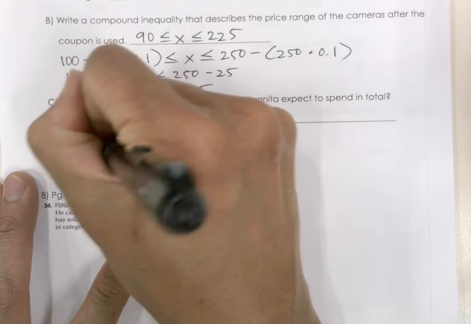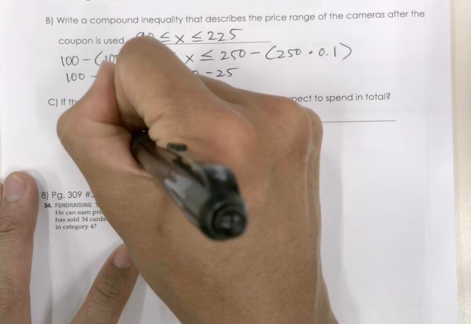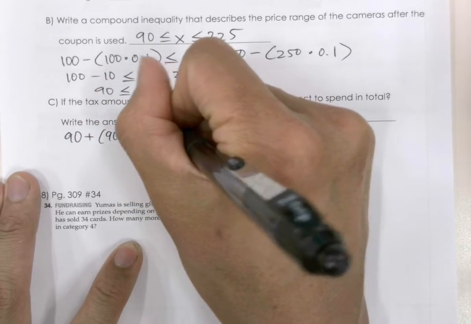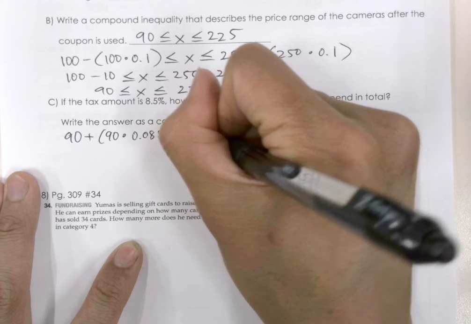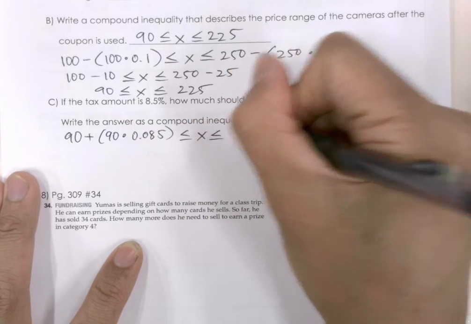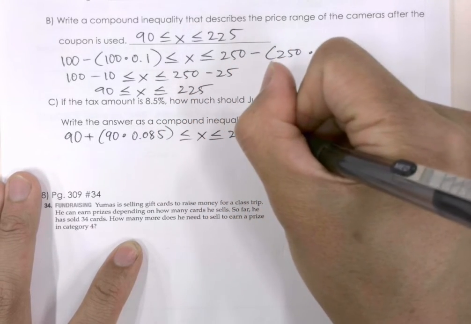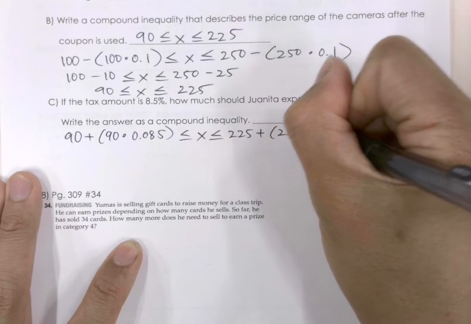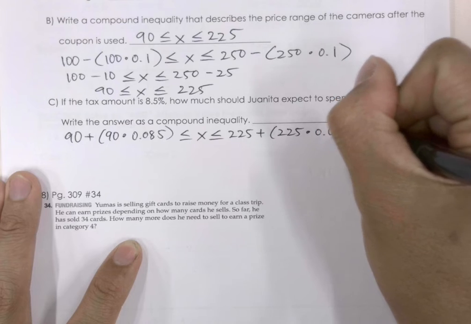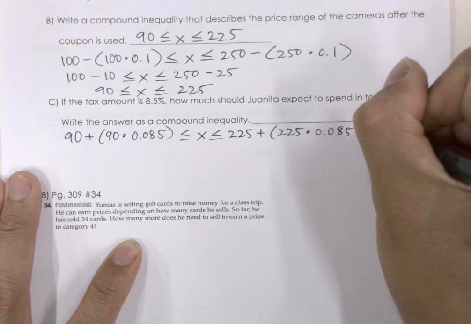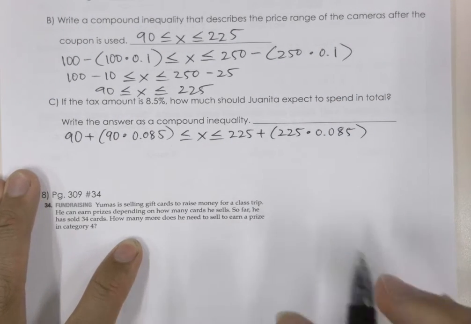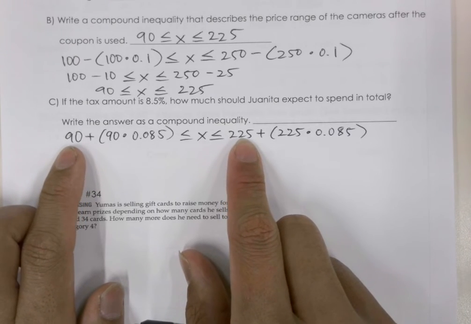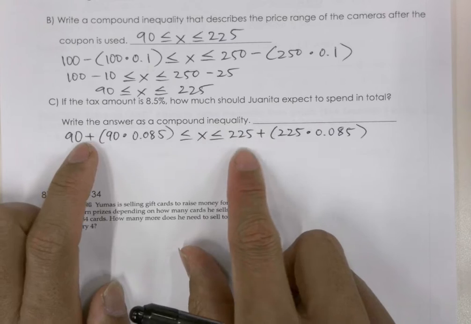90 plus 90 times 0.085 is less than or equal to X, is less than or equal to 225 plus 225 times 0.085. So we're taking the current range after the discount, and we're adding the tax to the low end and the high end.